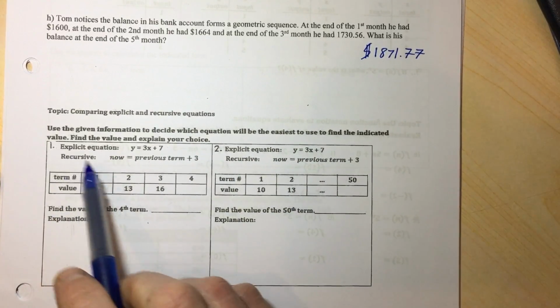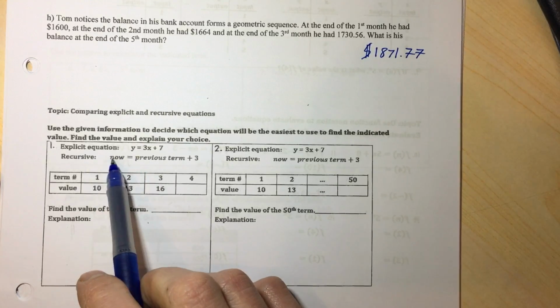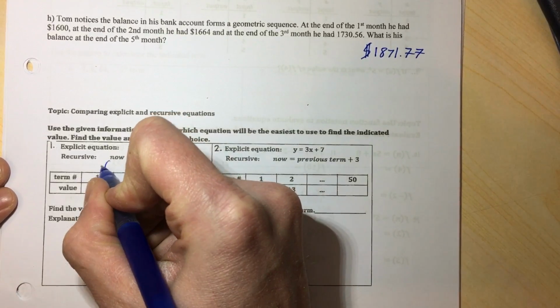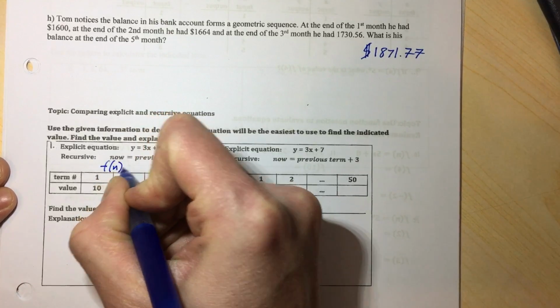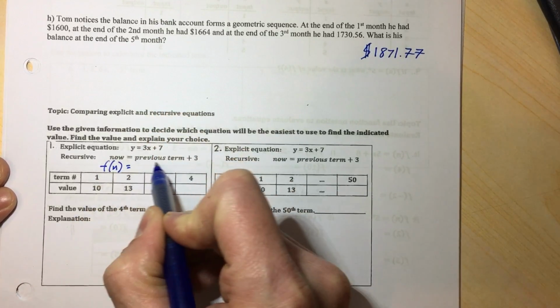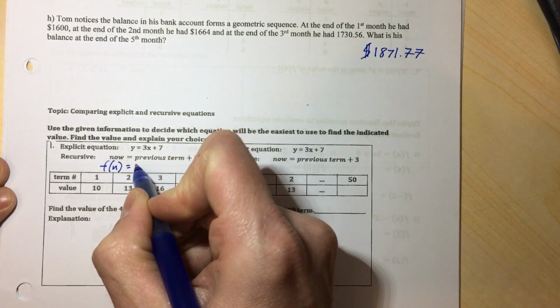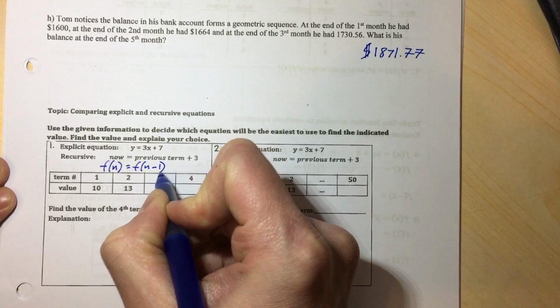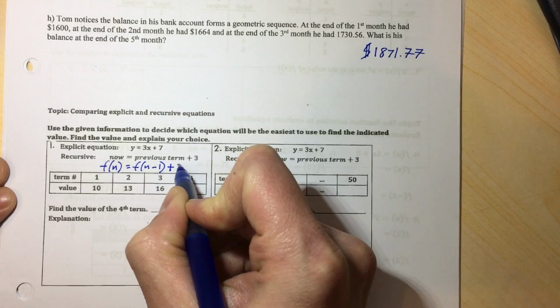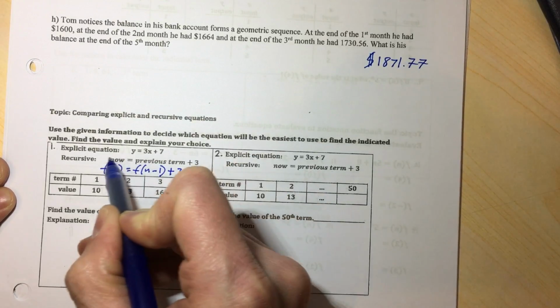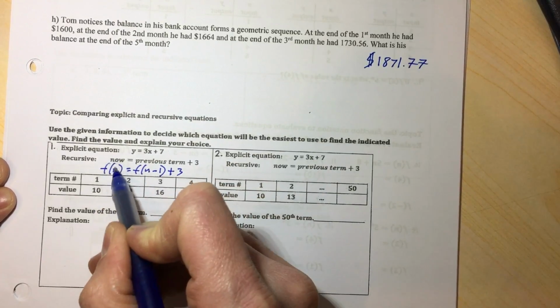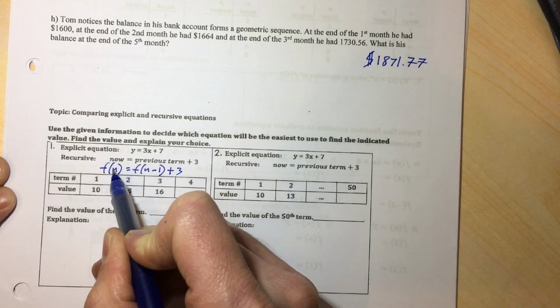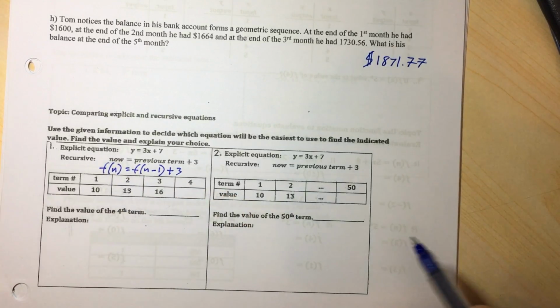Our recursive rule is the current one, so the one that we want, we call that f of n. And our previous term is f of n minus 1, plus 3. This is the same exact thing as this, we're just putting the words into function notation.